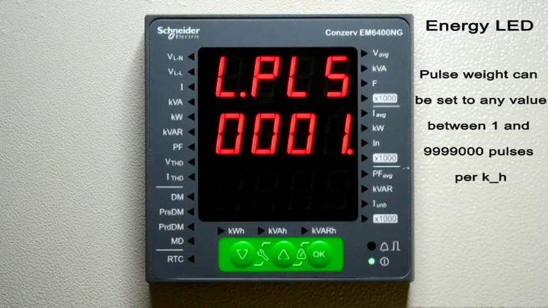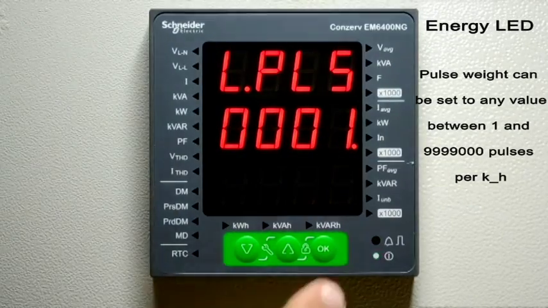Next item is to set the pulse weight for energy LED. Pulse weight indicates the number of pulses the meter will emit per unit of energy selected. The pulse weight can be set to any value from 1 to 4 nines and 3 zeros. For example, let us set the pulse weight to 10,000.